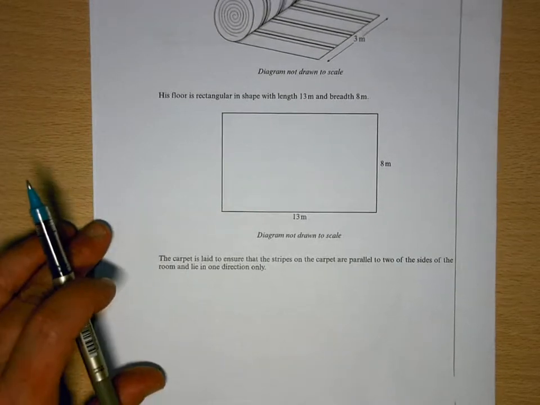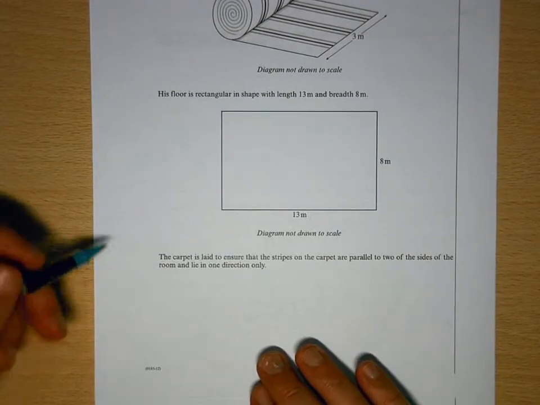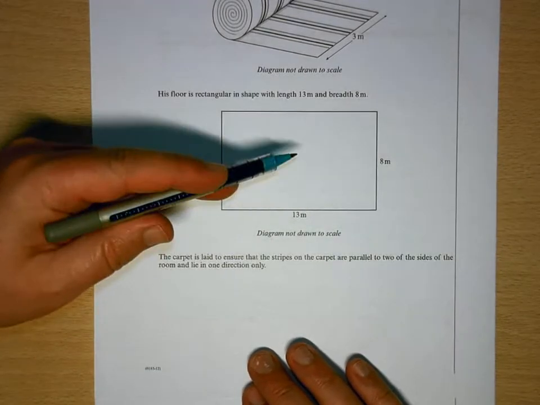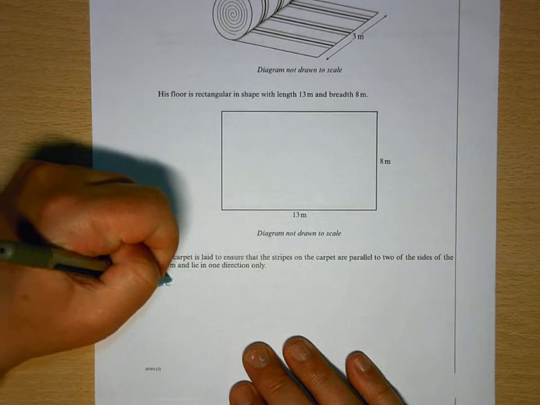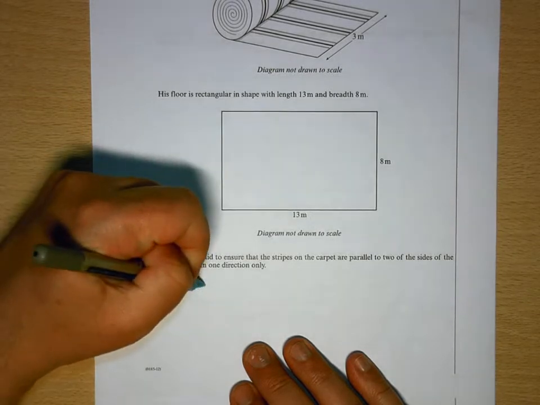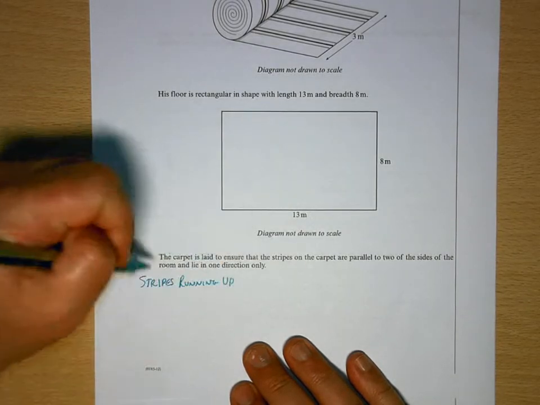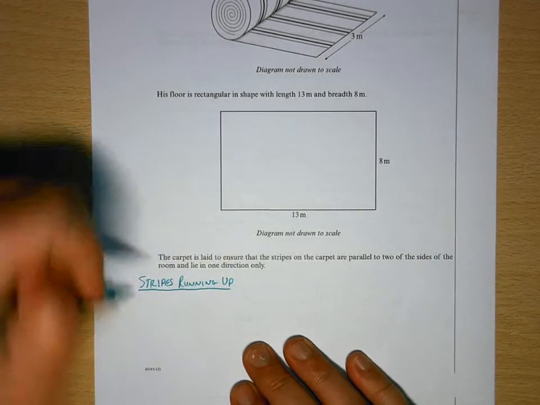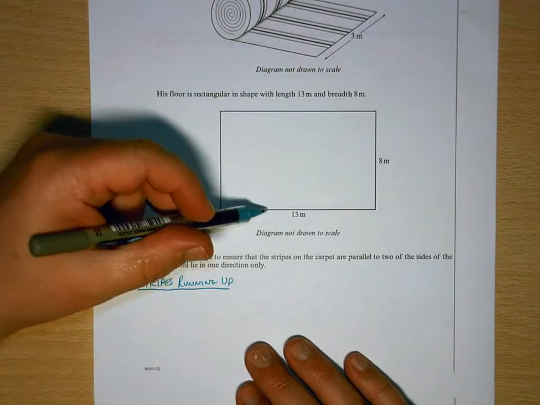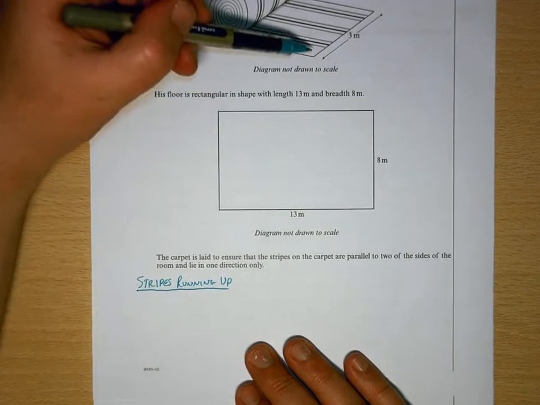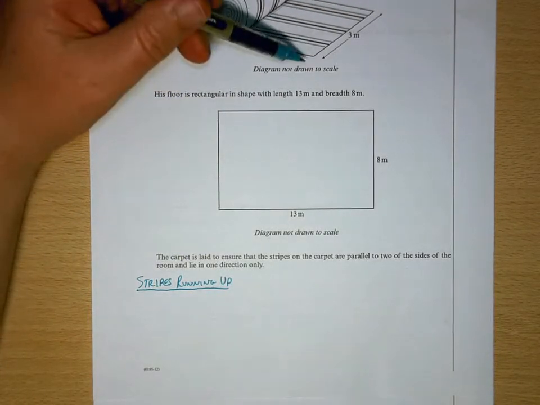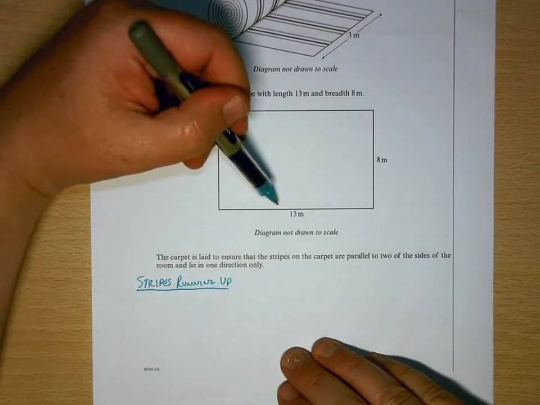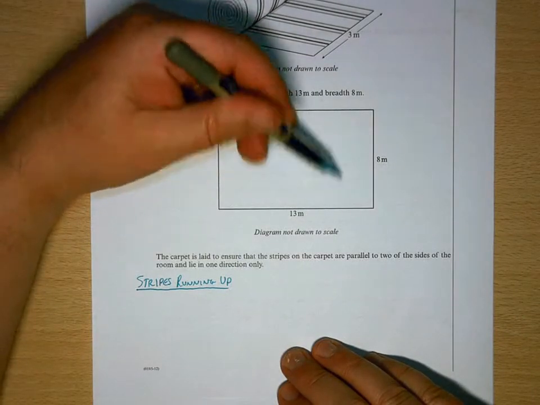So there are only 2 ways of covering the floor. You can either cover it with the stripes running vertically, up. But if the stripes are running up, because this is 3 meters in length, I'm going to need 4 lengths of carpet.